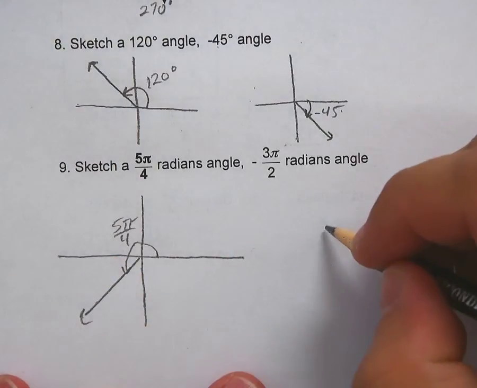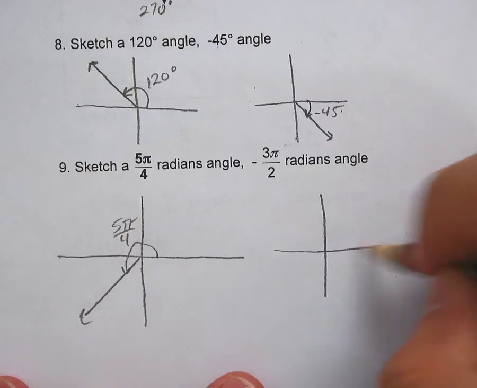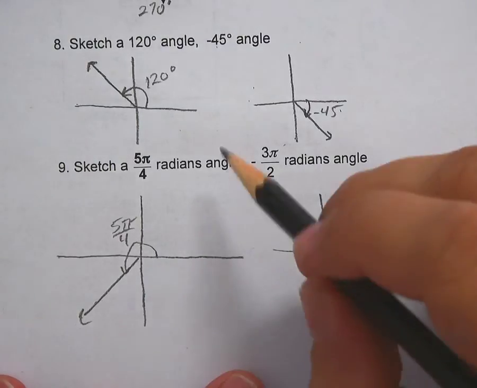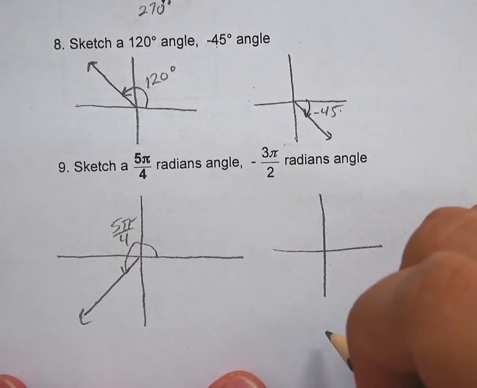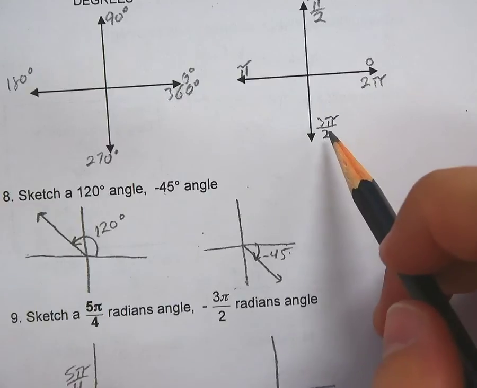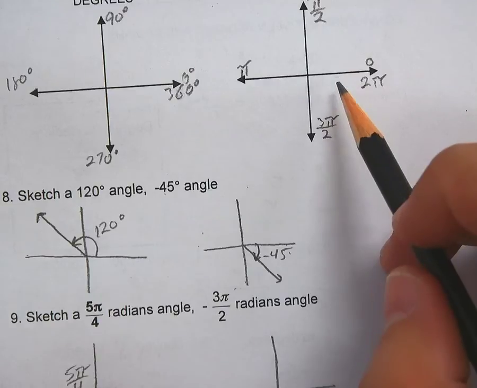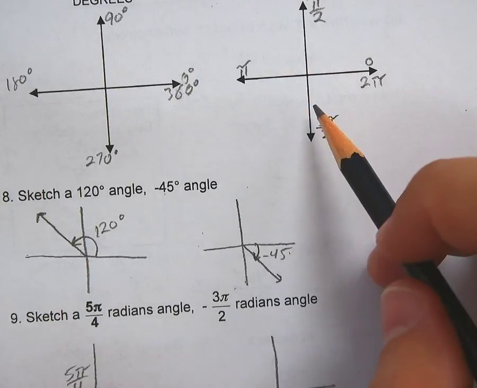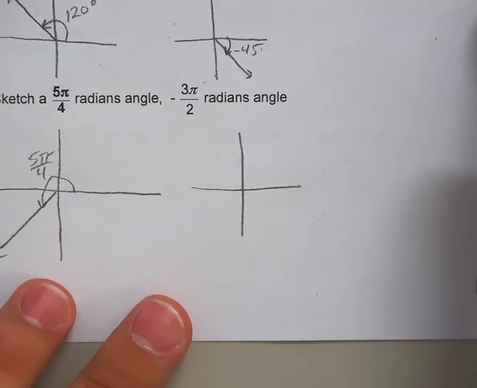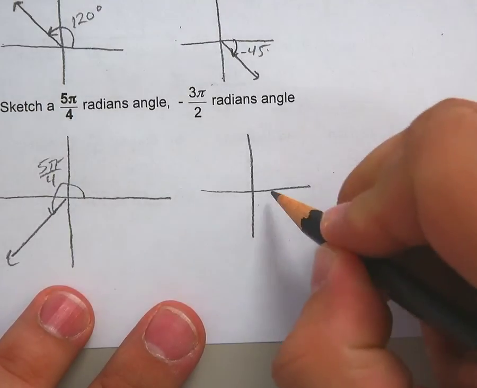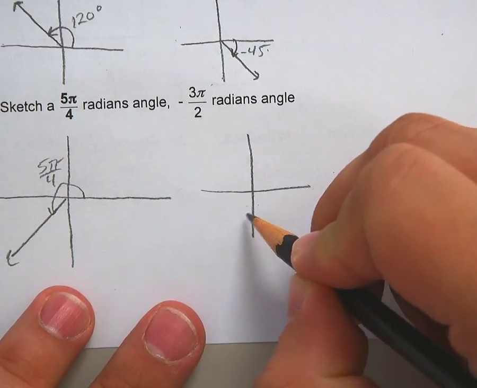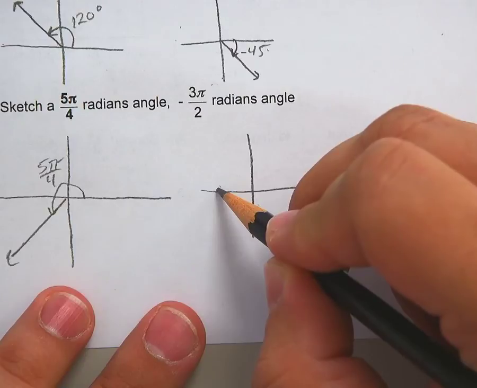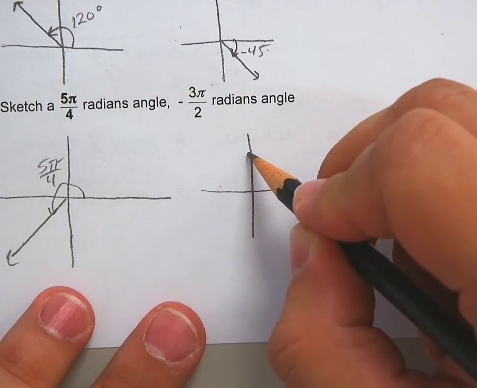And what about the negative side of that? Negative 3 pi over 2. Wait, 3 pi over 2 was this quadrantal angle, so we went to here with 3 pi over 2. So if now I'm going in a negative direction, it'll be negative 1 pi over 2, negative 2 pi over 2, which is 1, negative 3 pi over 2.